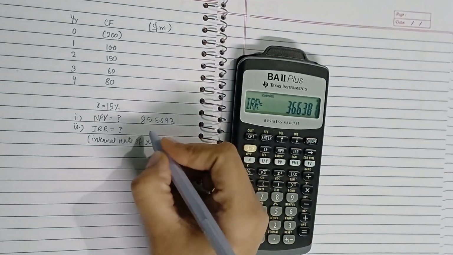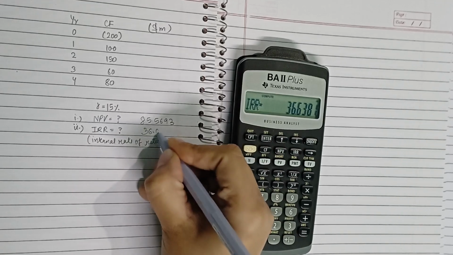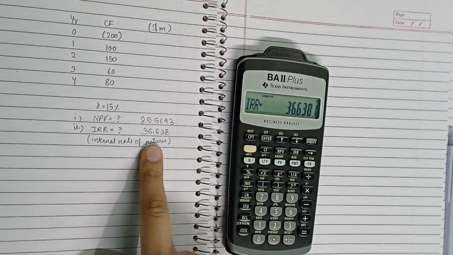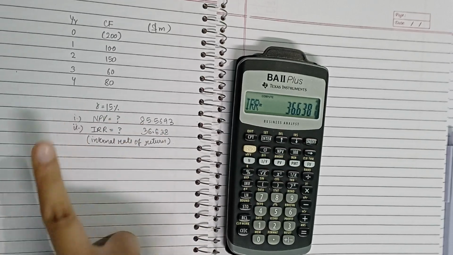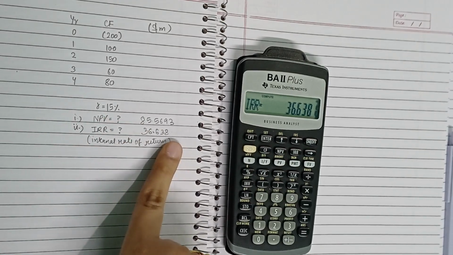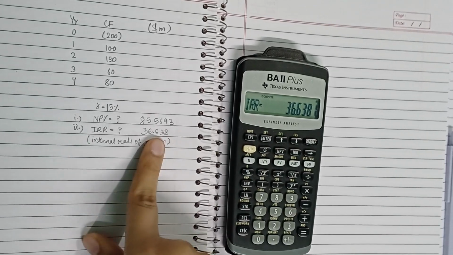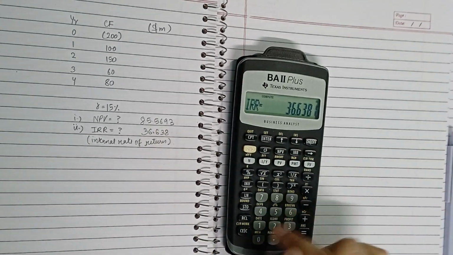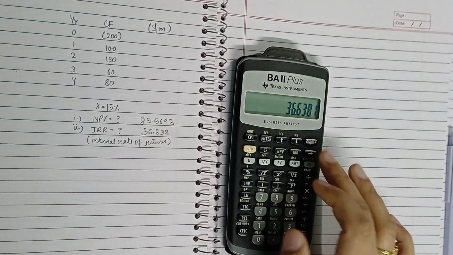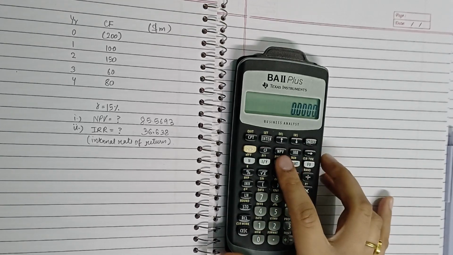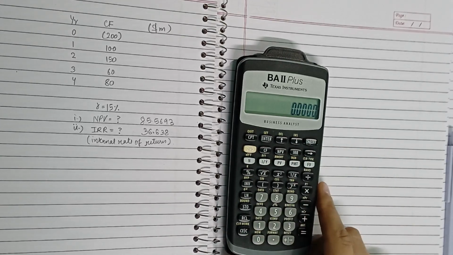It gave us the IRR as 36.638. So if you look at it, the internal rate of return of the project is more than our required rate of return. That means we should accept the project, and even our NPV is positive. So now we have learned how to calculate the NPV and IRR of a project on the BA II Plus calculator.